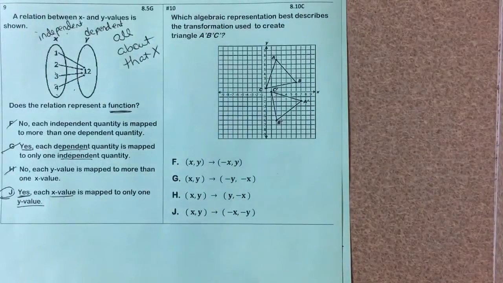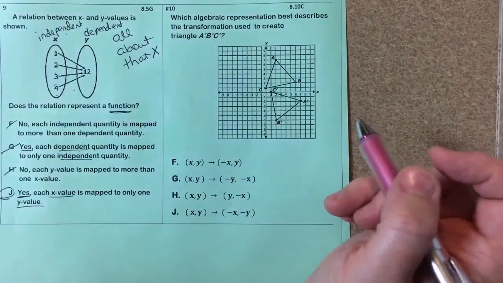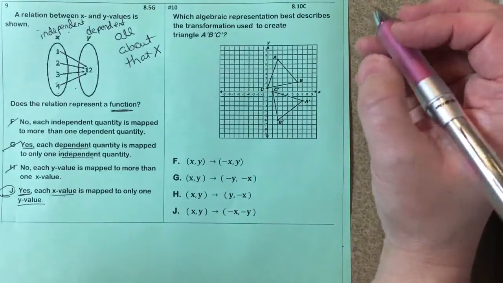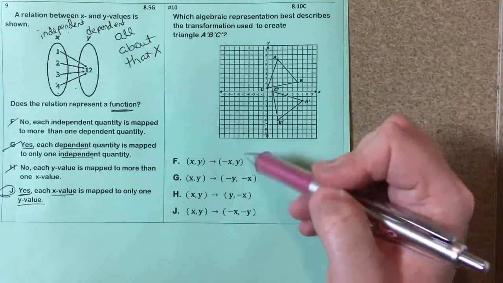All right, number 10. Which algebraic representation best describes the transformation used to create the triangle A prime, B prime, C prime? So what I would do is find one point to compare because all of this, I have a hard time remembering.